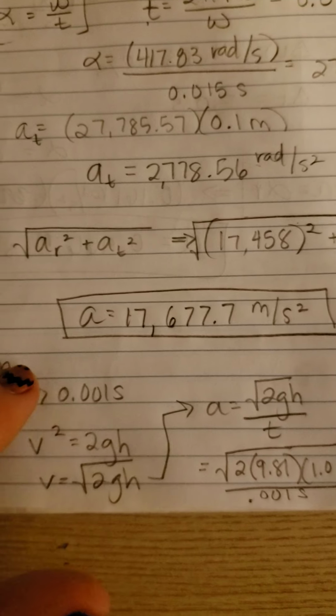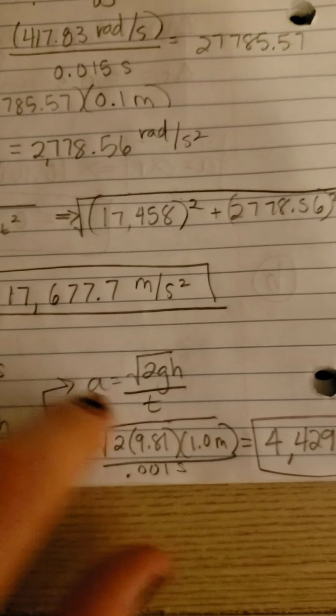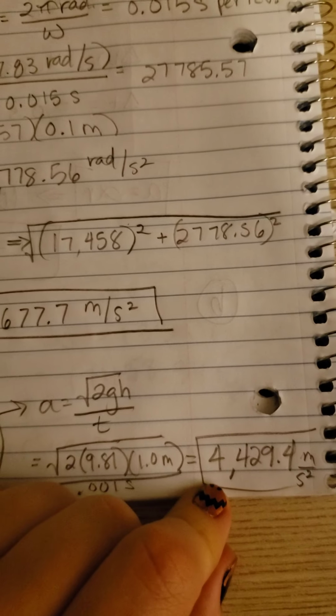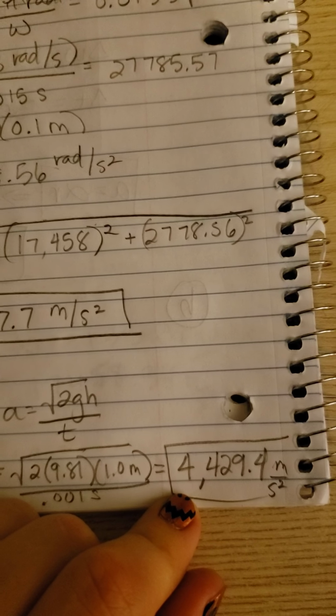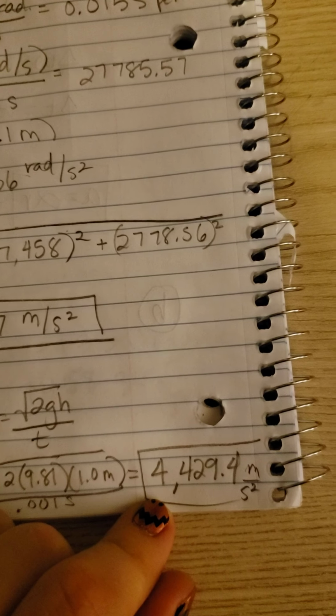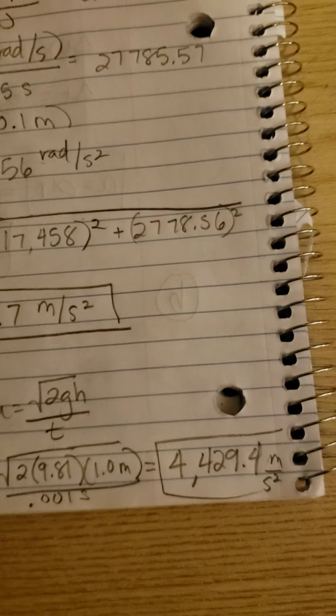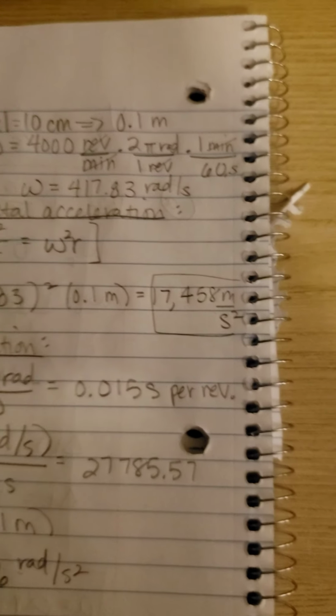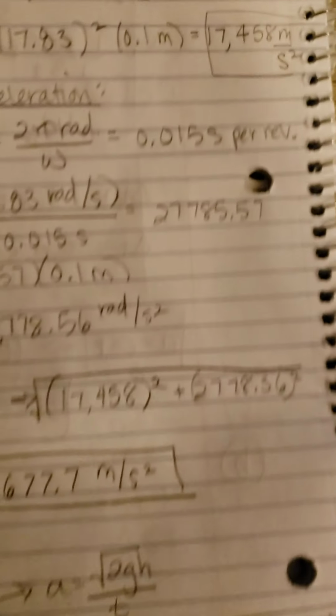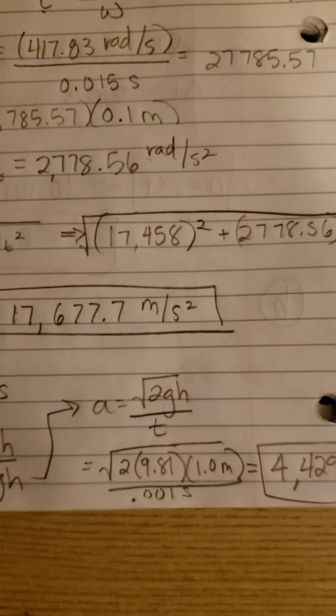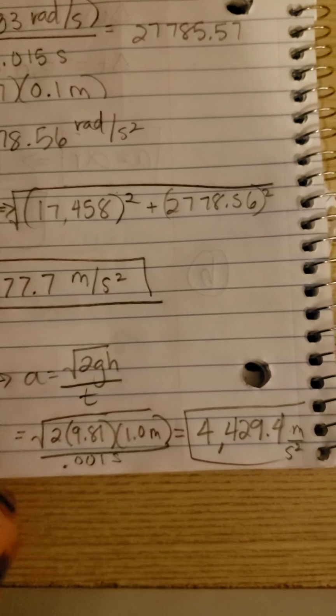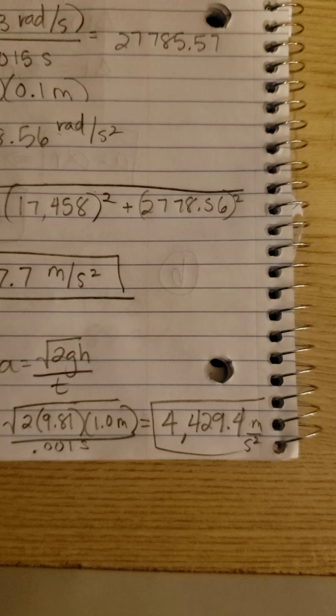Divide that by our 0.001 seconds, and we have 4,429.4 meters per second squared, which is the magnitude of acceleration that the test tube is going to experience when we drop it from that height.